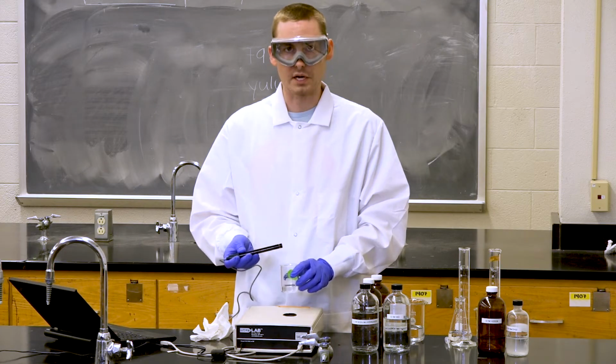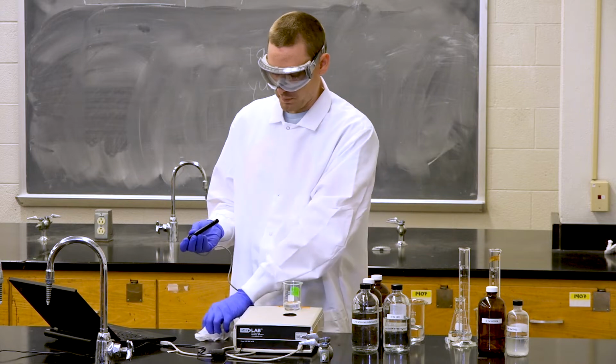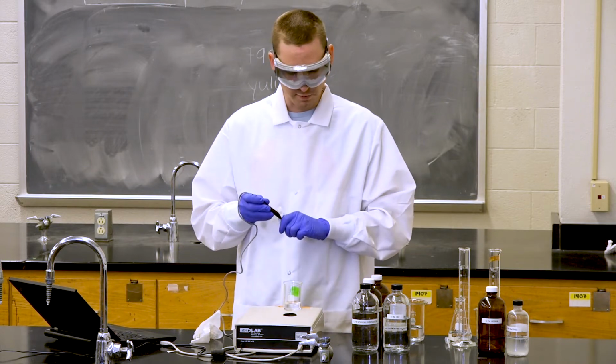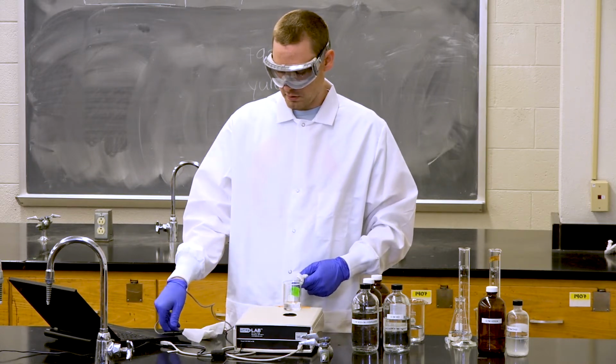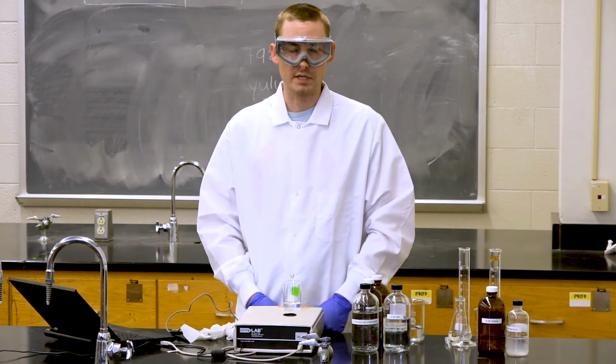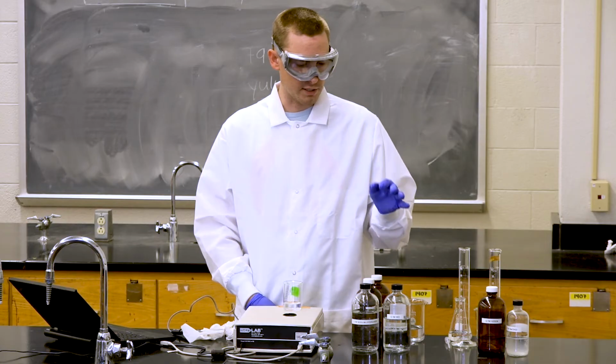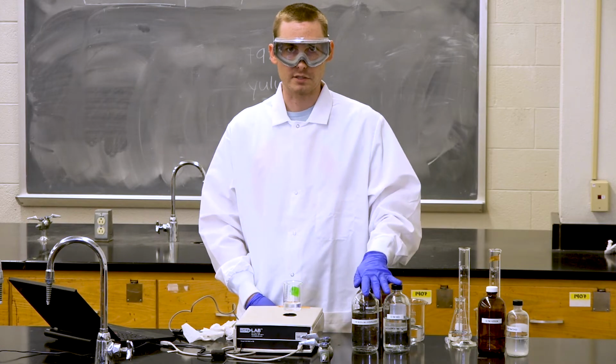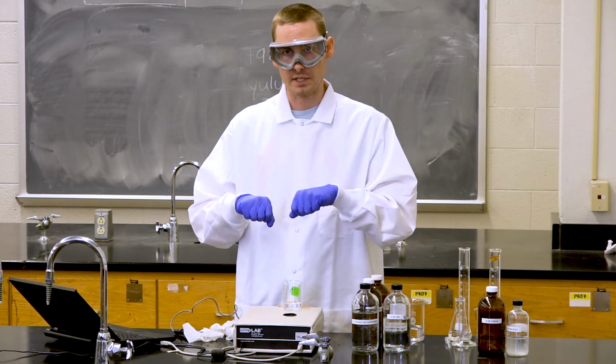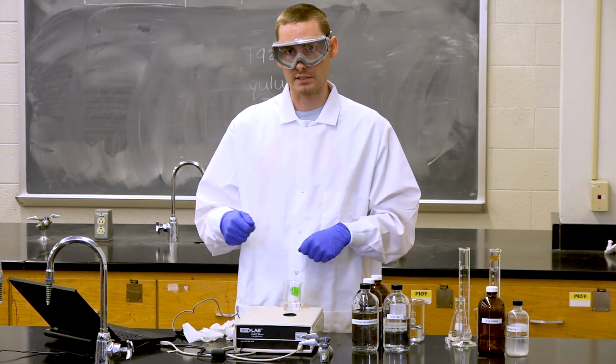Once you have finished measuring the conductivity, you can then wipe off or rinse off your conductivity meter. And then we will proceed to the next part of the experiment, where we will measure the conductivity of hydrochloric acid and sodium hydroxide, and then mix them together into solution, and then measure the conductivity of that solution.